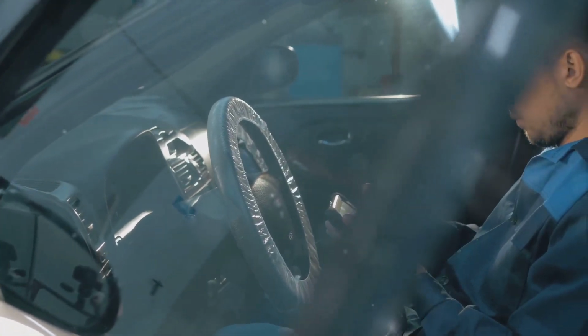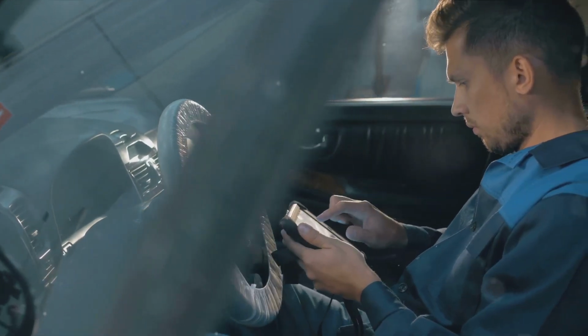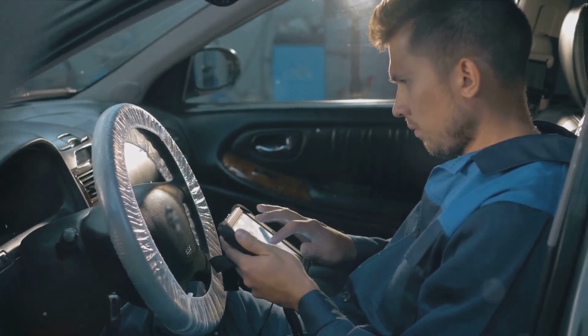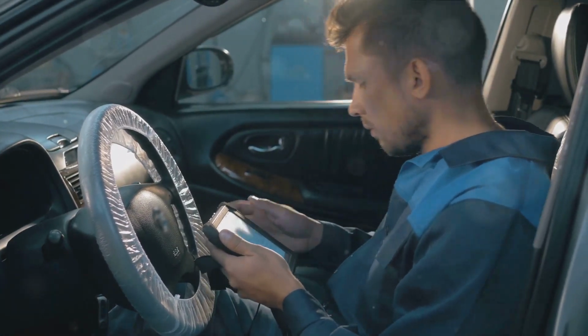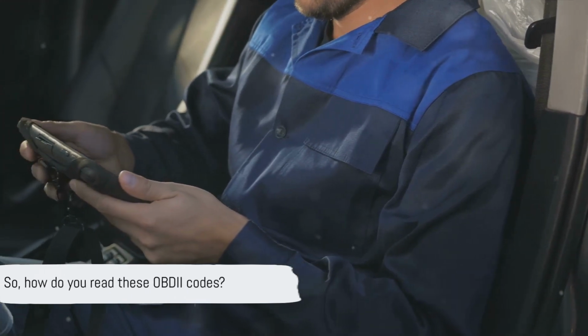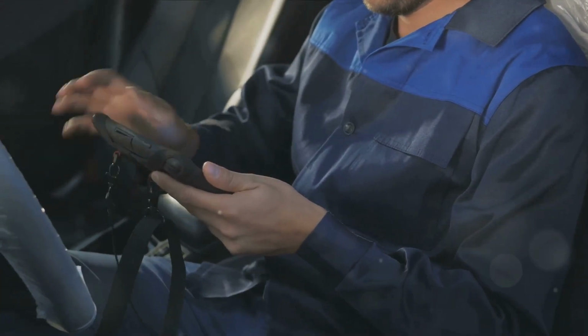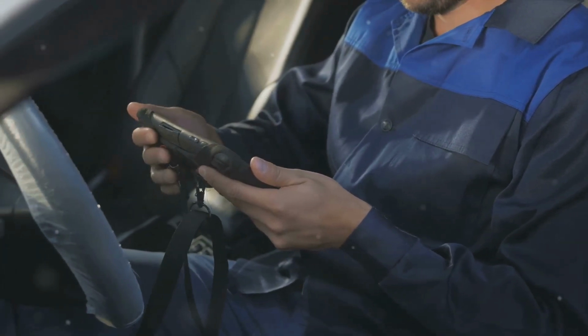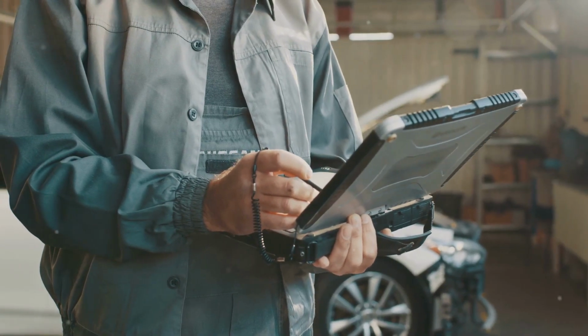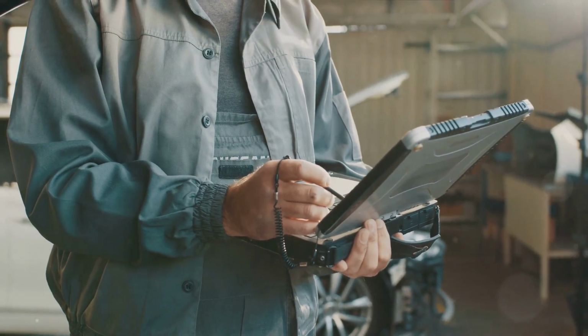Understanding these codes is like learning a new language, but it's a language that could save you time, money, and potentially prevent a small issue from becoming a big problem. Now, armed with this knowledge, let's find out how you can read these codes. So, how do you read these OBDII codes? Well, it's simpler than you might think, and it all begins with a handy little gadget known as a scan tool. This device is your golden ticket to unlocking the mysteries of your vehicle's check engine light.